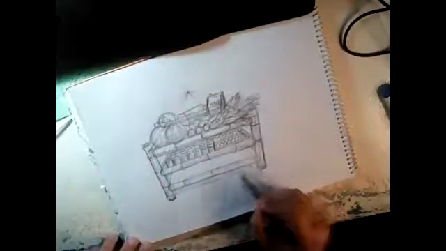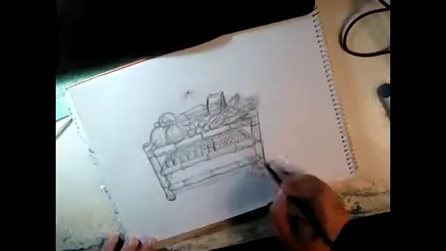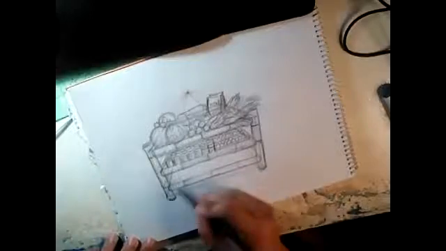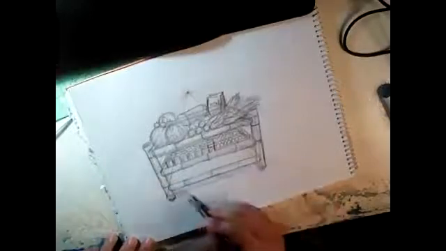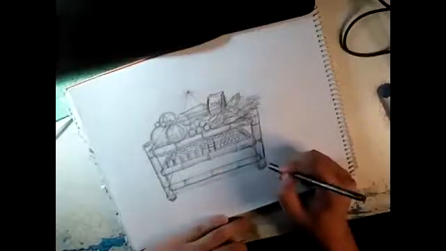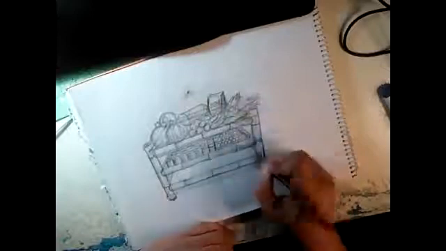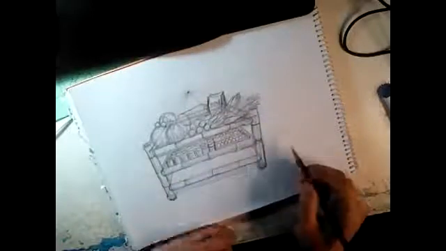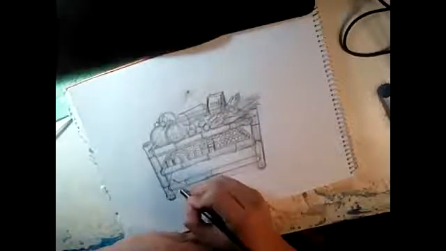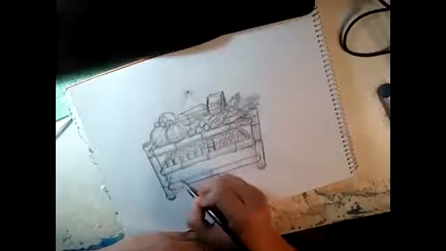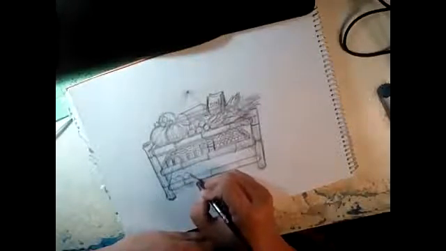Now, what do we put here? Okay, this is the first layer. Maybe some more fruits, oranges and apples.